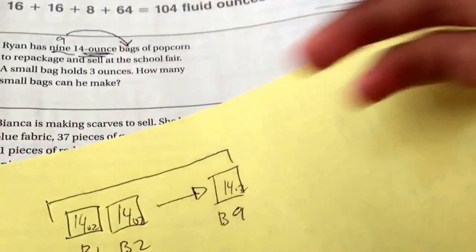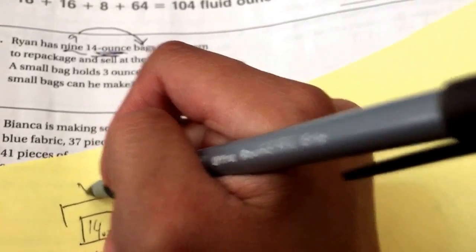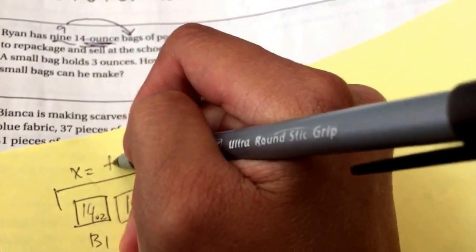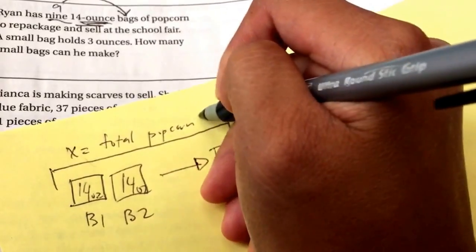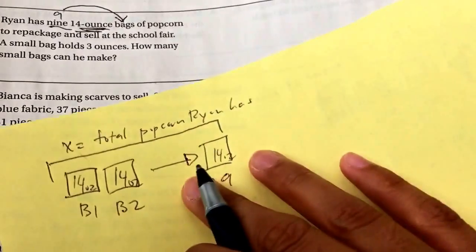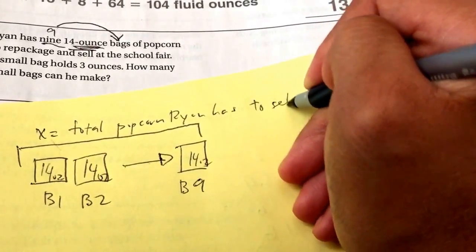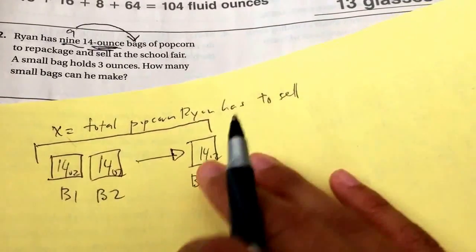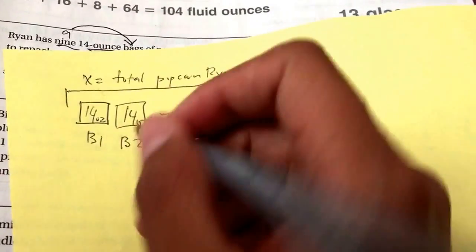Before I figure out what to do with the rest, I need to figure out how much popcorn he has altogether. So x is the total popcorn Ryan has. Okay, this is what he has to sell altogether. This is all the popcorn Ryan has to sell. And the total is on top, and it's what we're trying to figure out.